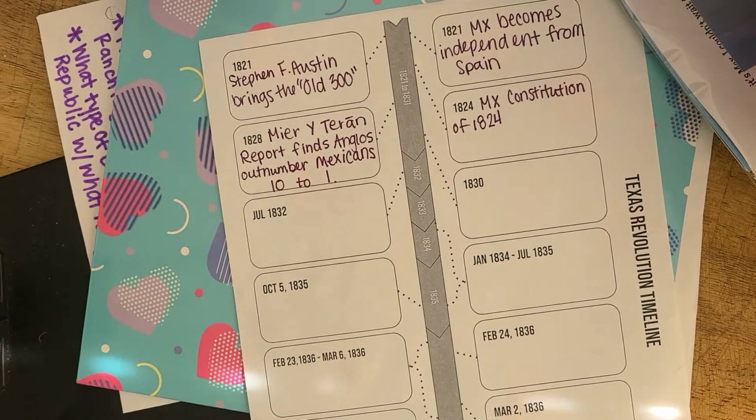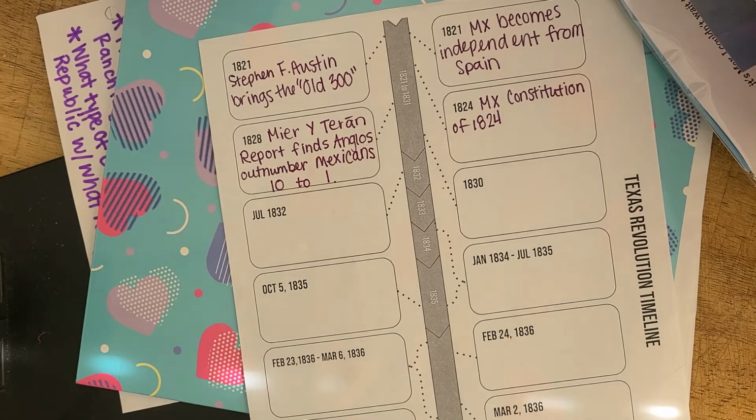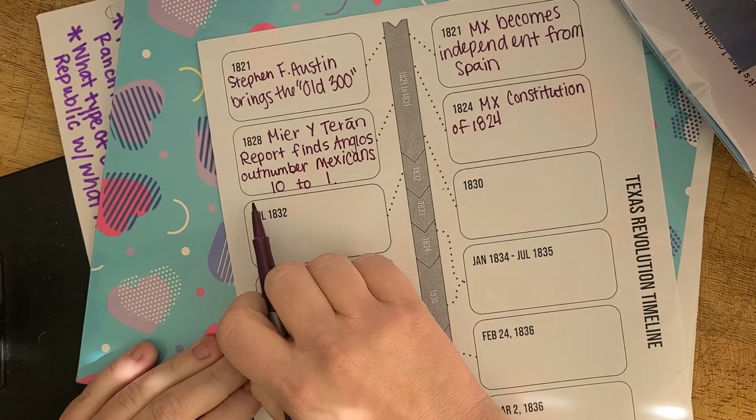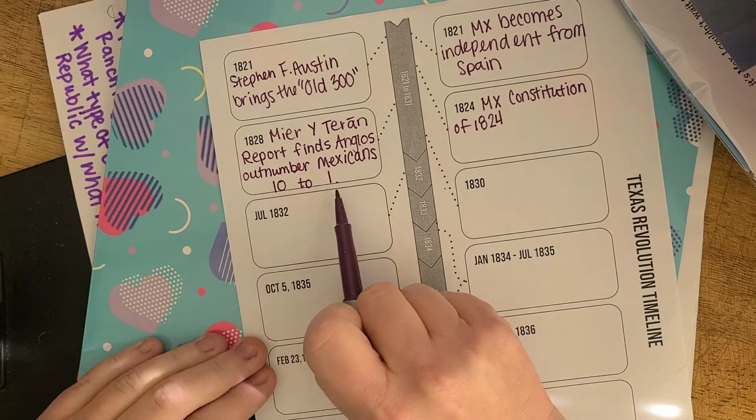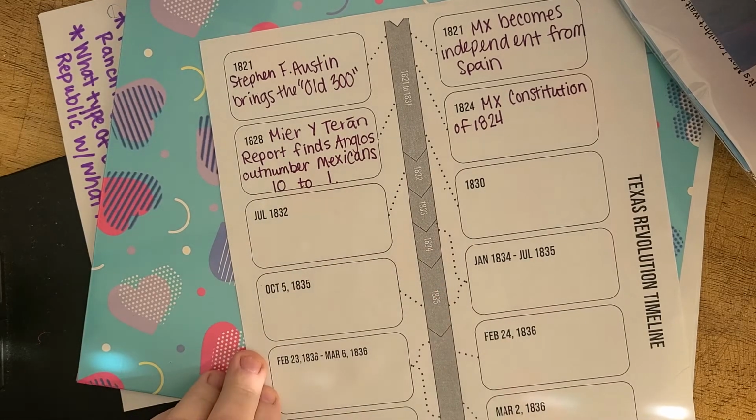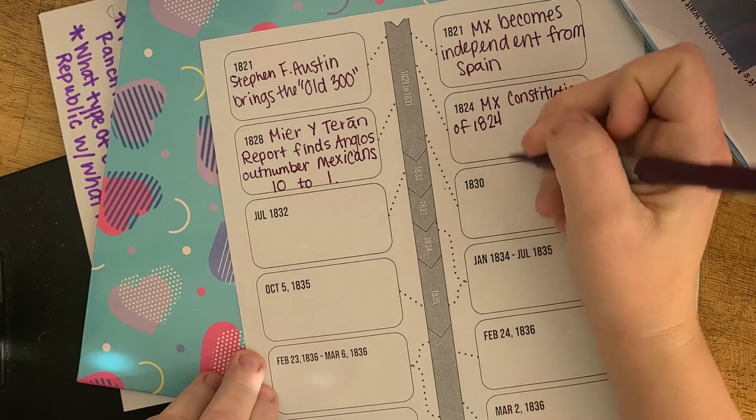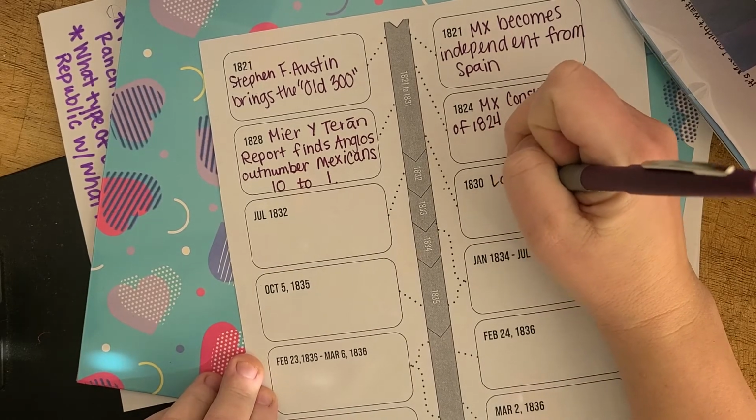Now, just to compare this to something modern, that would be as if in the United States we took on all of the Syrian refugees or something like that, and then people from another country outnumbered us 10-1. We would feel very overwhelmed by that. And there would definitely be some kind of conflict there, just as a comparison to what the Terán Report is finding in Texas.